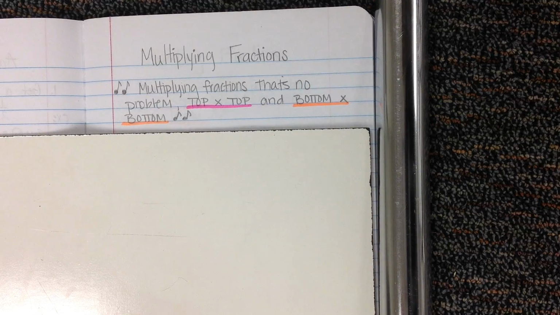It's multiplying fractions, that's no problem. Top times the top and bottom times the bottom. I'll say it one more time. Multiplying fractions, that's no problem. Top times the top and bottom times the bottom.